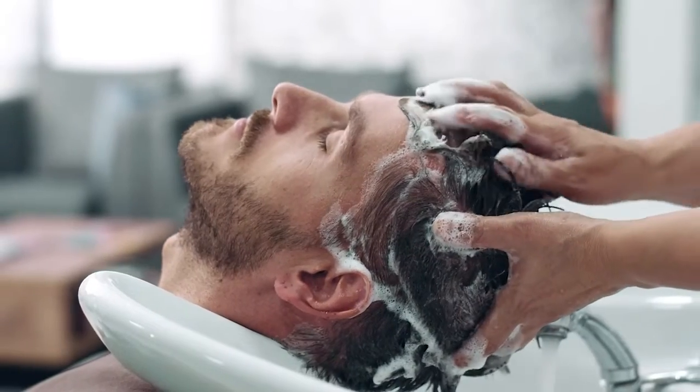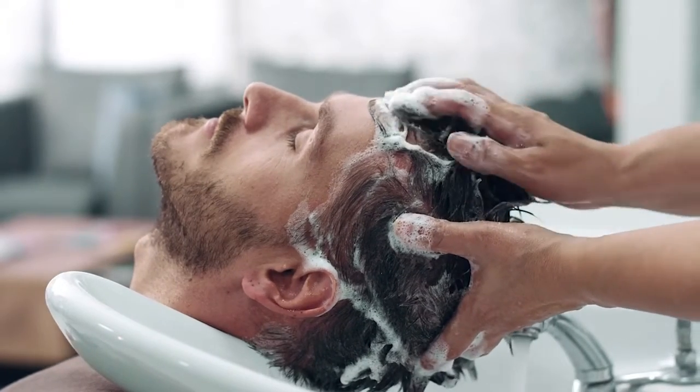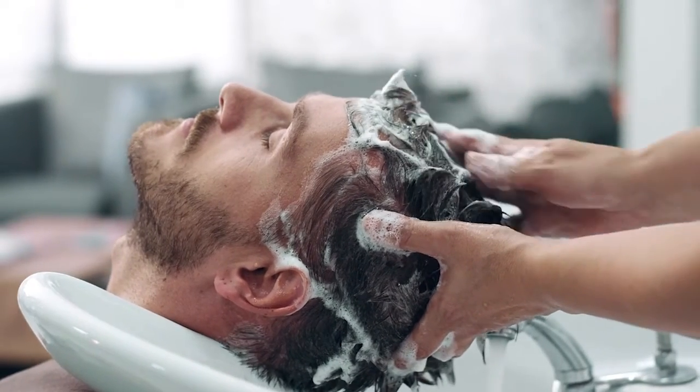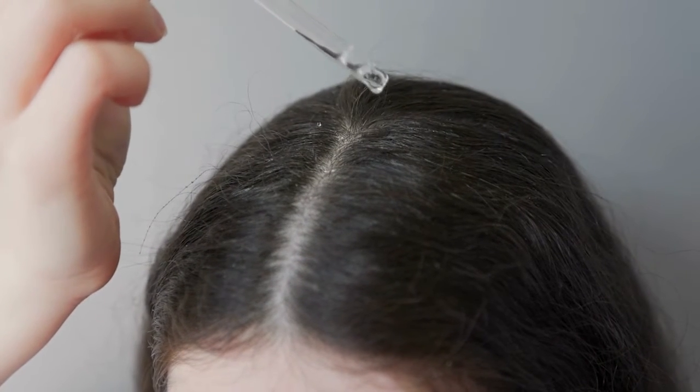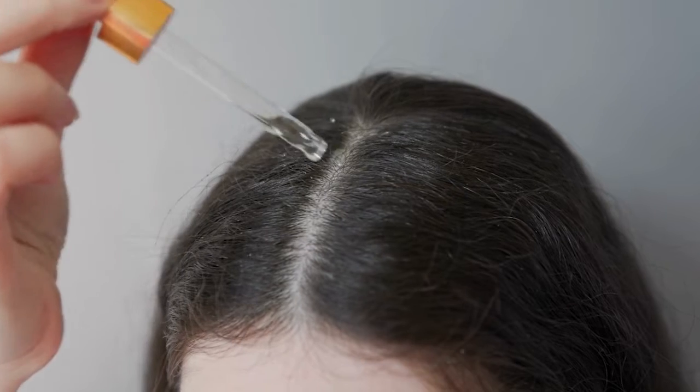If you feel itchy from PPD hair dye, wash the hair and scalp thoroughly with soapless shampoo to remove the excess dye. Apply a 2% hydrogen peroxide solution to completely neutralize the PPD. Seek medical advice as soon as possible.